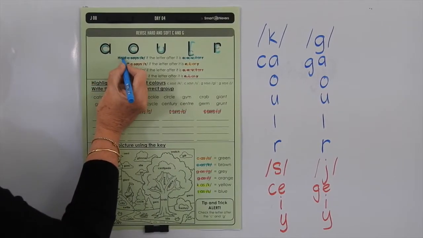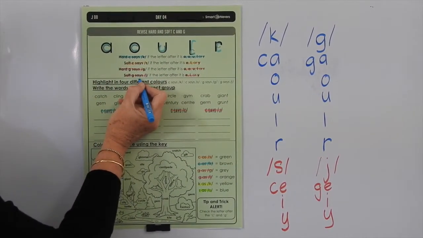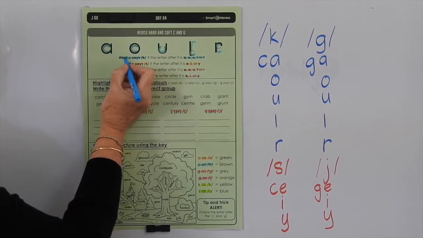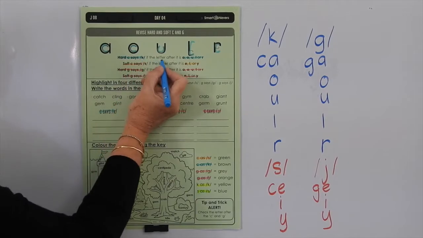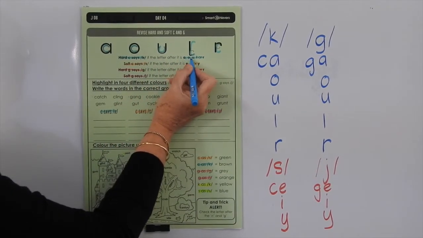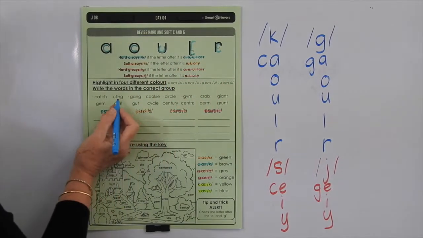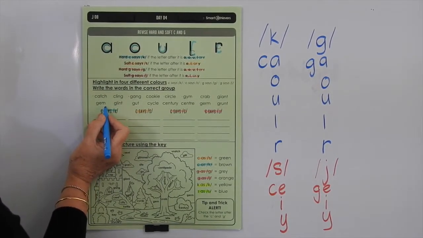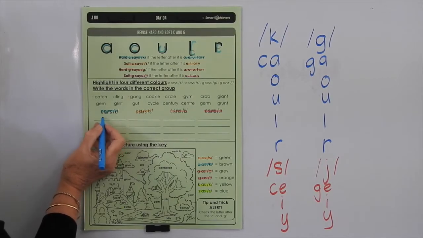So here it says hard, you need 4 different colours for this. So let's make one colour here. I'm using blue. Hard C says K if the letters after it are an A, O, U, L, R. So you have to come down here and find where the letter C is making its hard K sound.